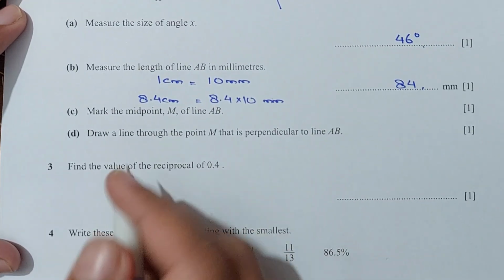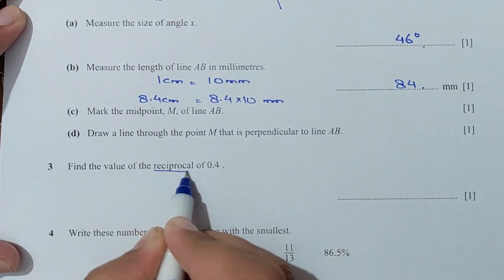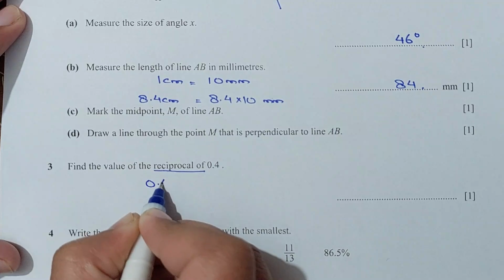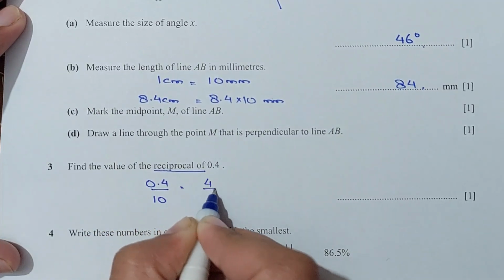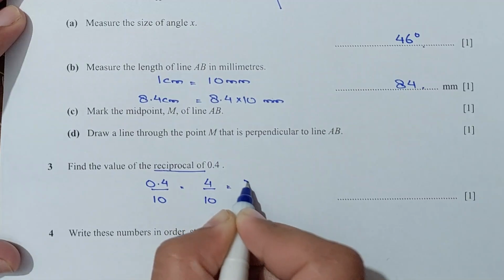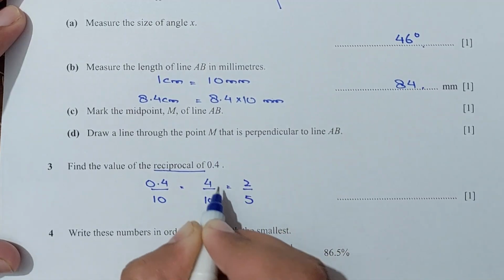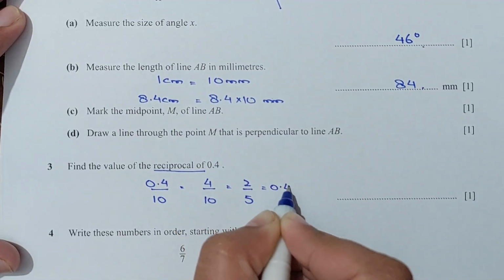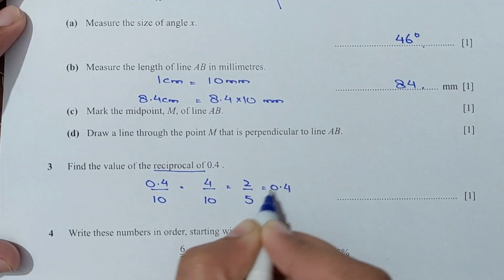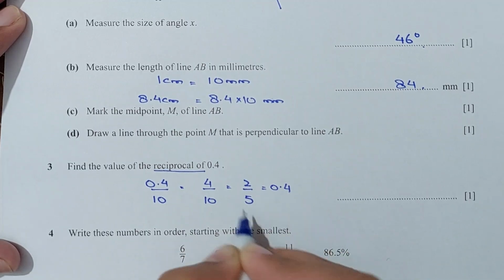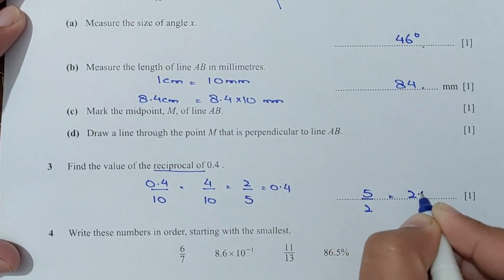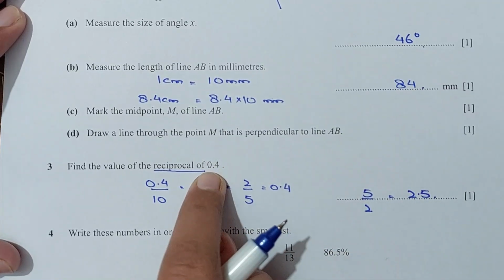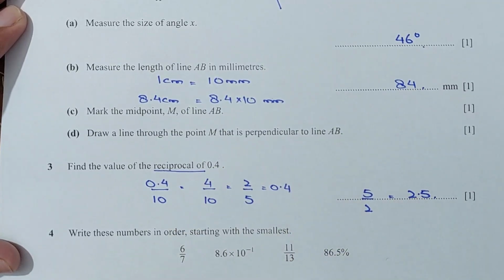Question number 3, find the value of the reciprocal of 0.4. 0.4 is basically 4 over 10. In its simplest form, 2 times 2 is 4, 2 times 5 is 10. So 2 by 5 is equal to 0.4, and its reciprocal is 5 by 2, or 2.5 in terms of decimal. The question is in decimal, so I converted my answer to decimal as well.